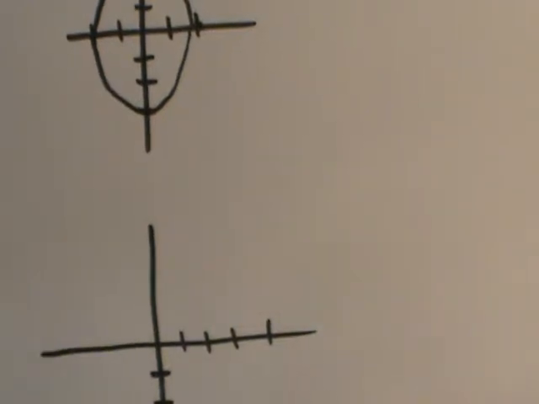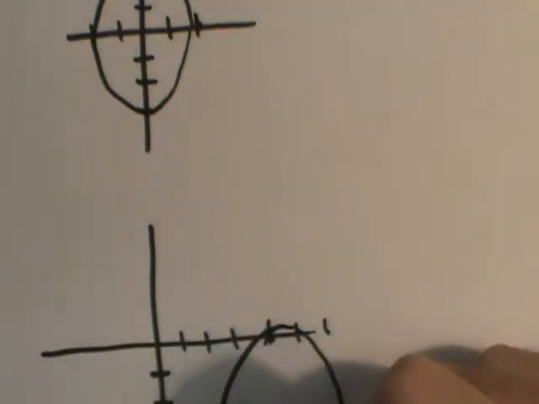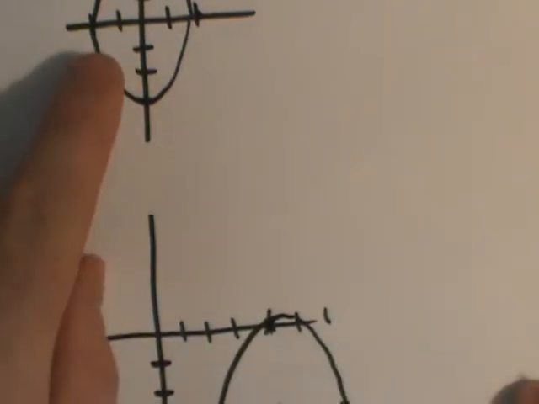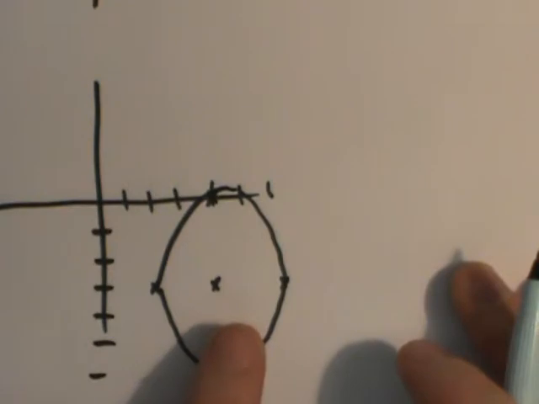I'm going to still move right, left 2. So I go right, left 2 units. And I would still have to go up, down 3. So there's 1, 2, 3. I know it's not a great picture, it's just a quick sketch. Essentially what I do is I took the ellipse and I moved it to this new center.